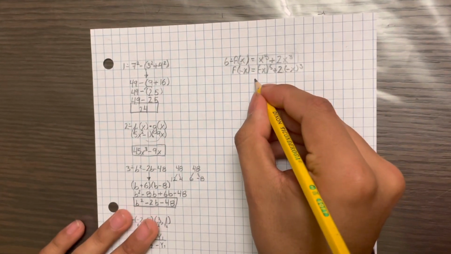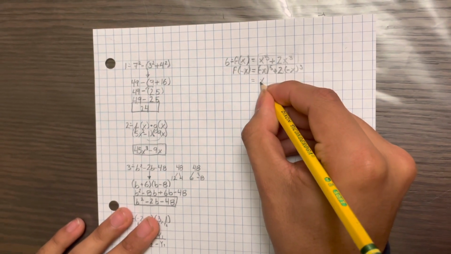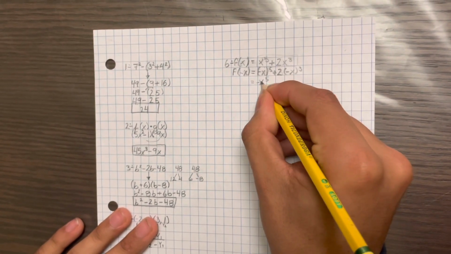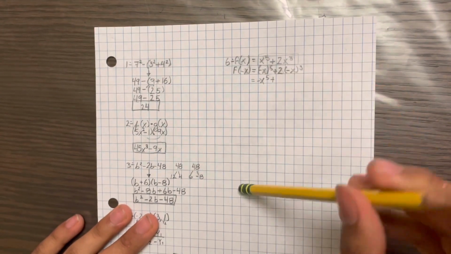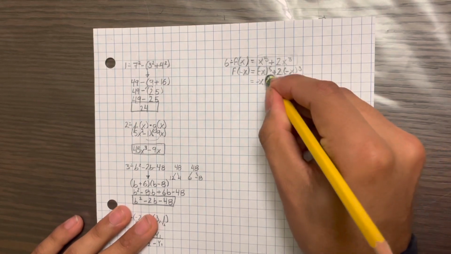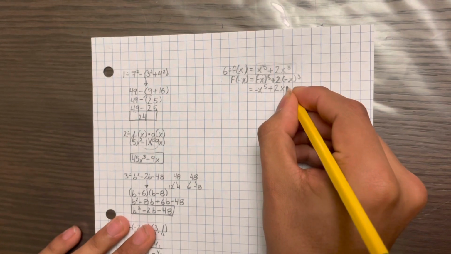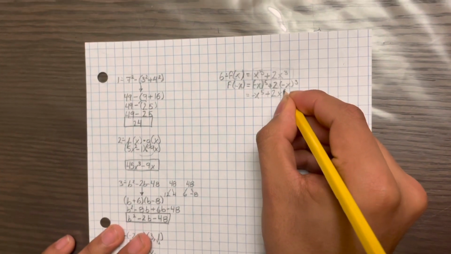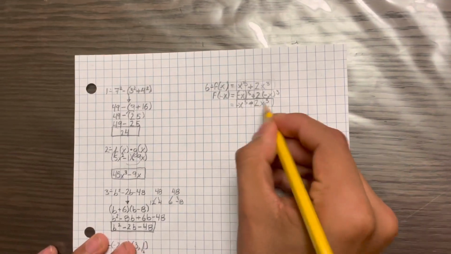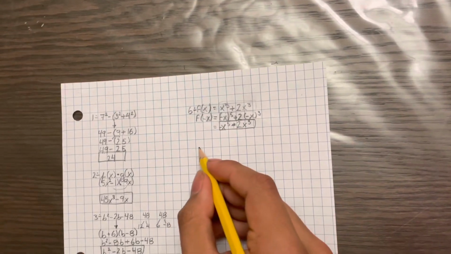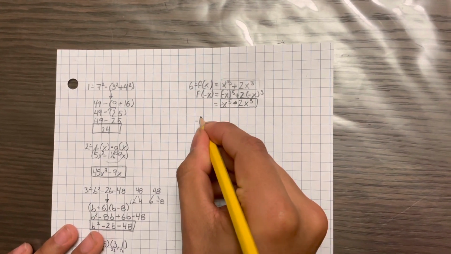So this would turn out to be negative x to the 5th minus 2x to the 3rd is the final answer. And now let's do negative f of x.